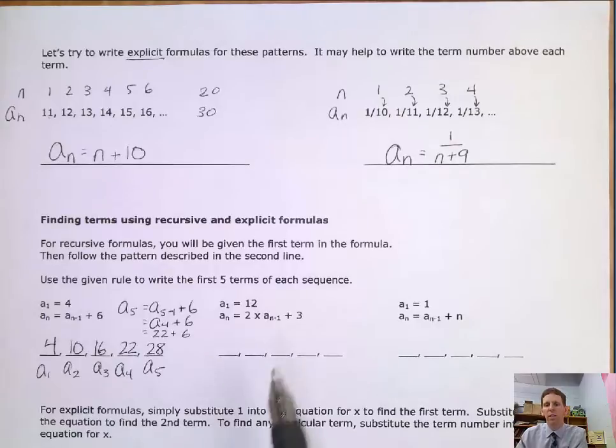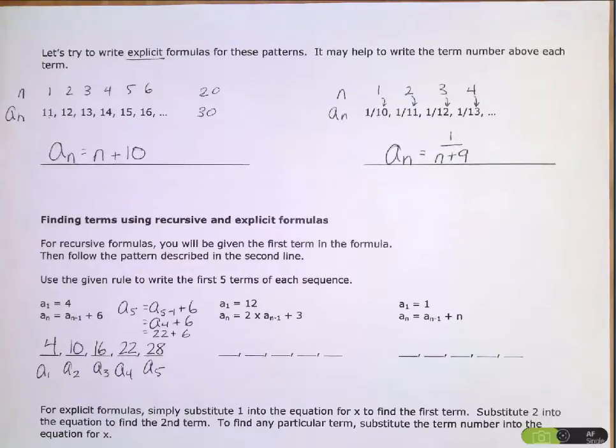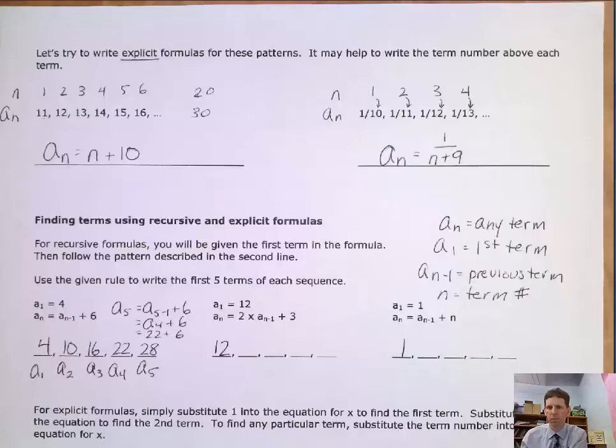What I'd like you to do is pause the video, see if you can find the first 5 terms for each of these sequences, and we'll see what you get in just a minute. Pause the video, and we'll see you in a minute.